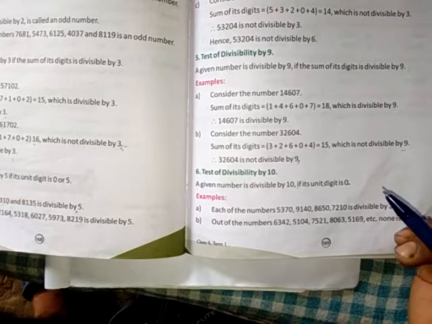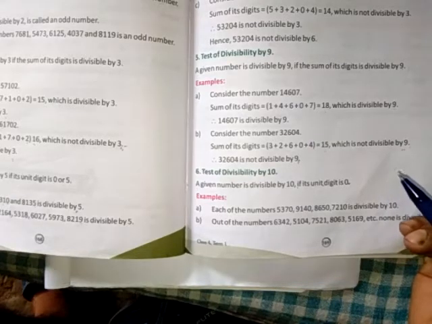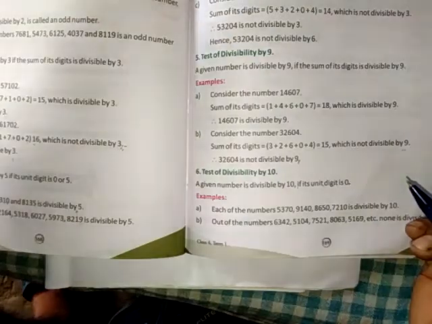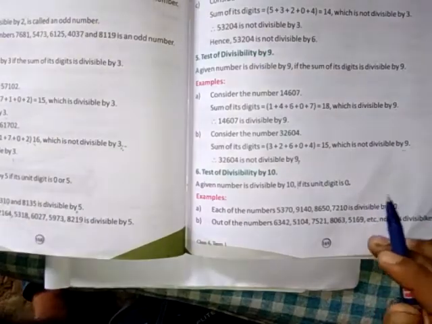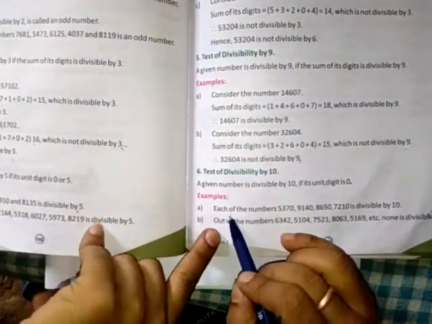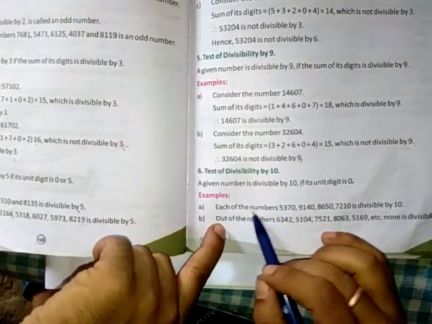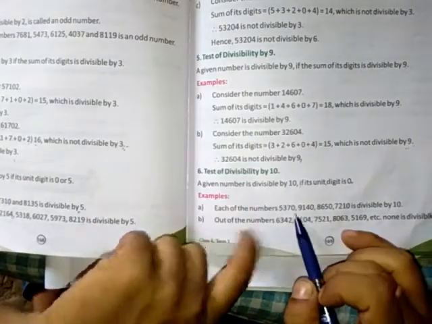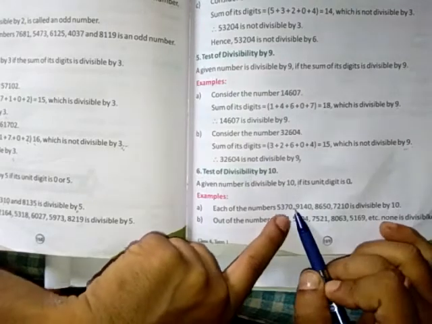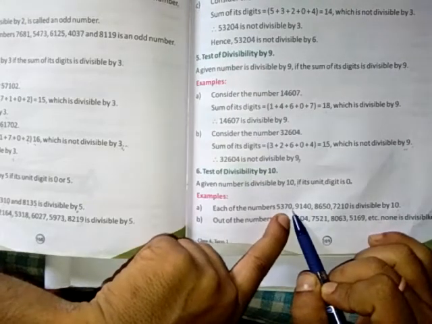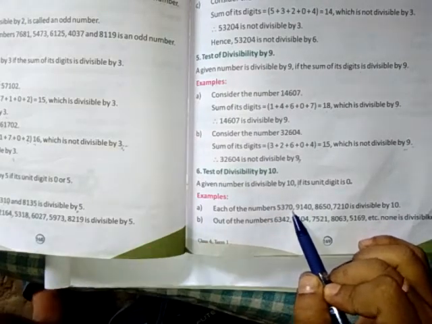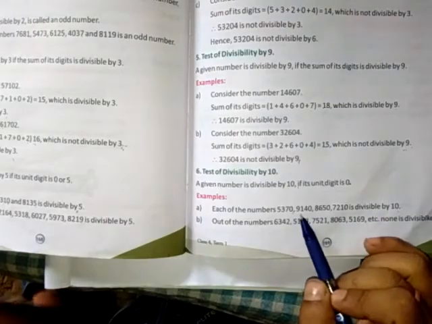If any other digit is in the unit place, then that number is not divisible by 10. Remember. For example, 5370 has 0 in the unit place, so that number is divisible by 10.